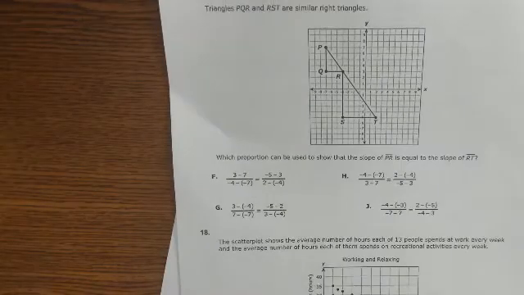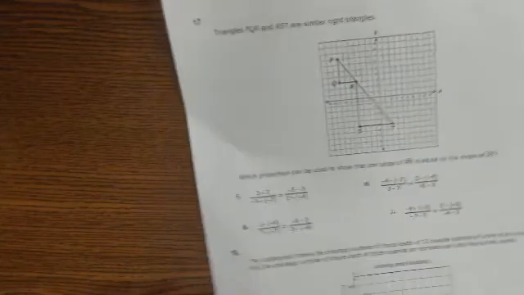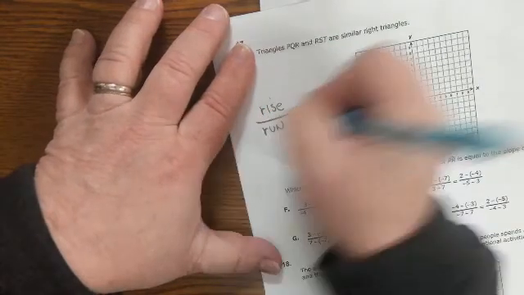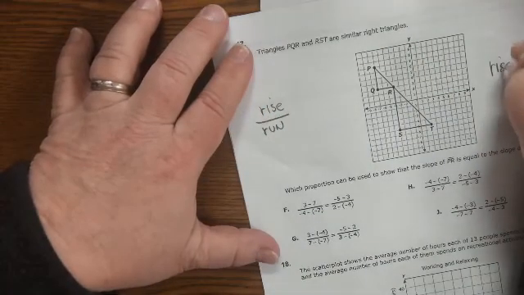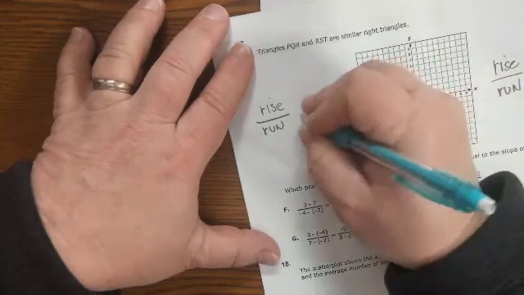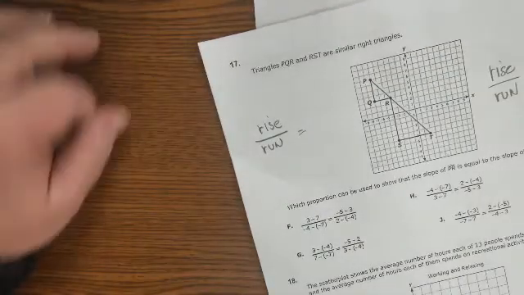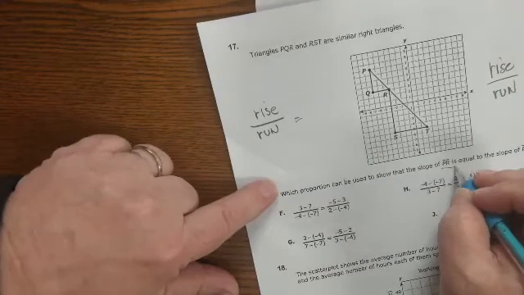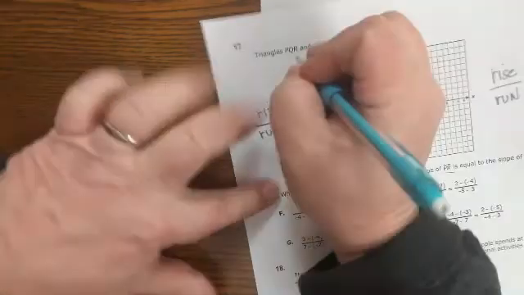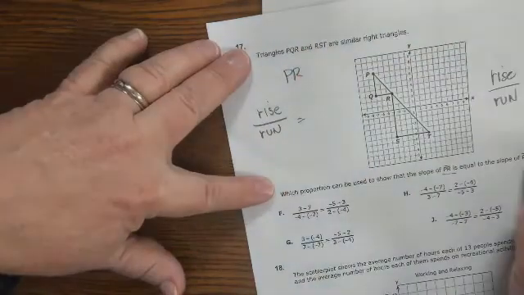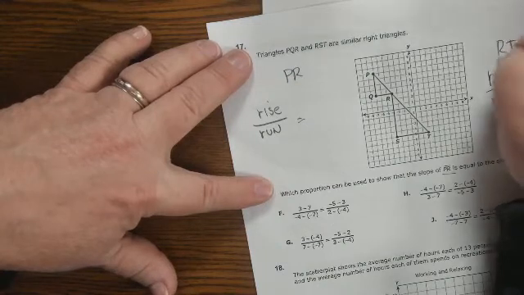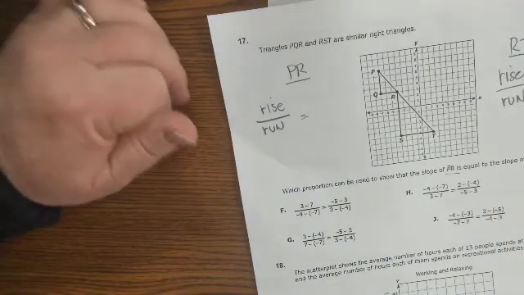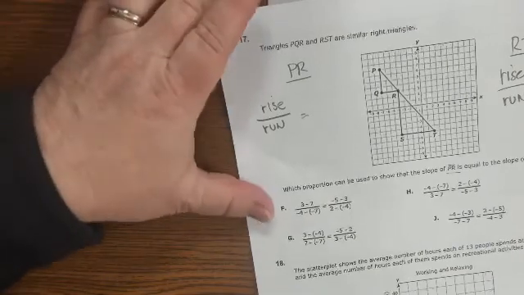Oh, the famous double triangles. You should be doing rise over run on both triangles, and you need to ask yourself, is it a negative line or a positive line? And then since they asked PR first, you're going to have PR on this side and RT on this side. Make sure you're doing rise over run, and is that line positive or negative?